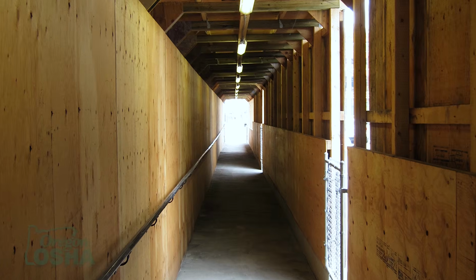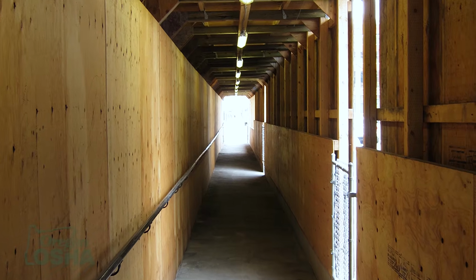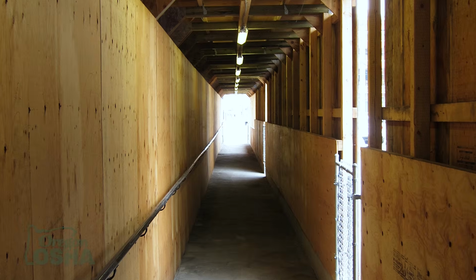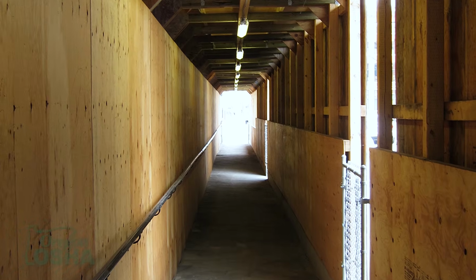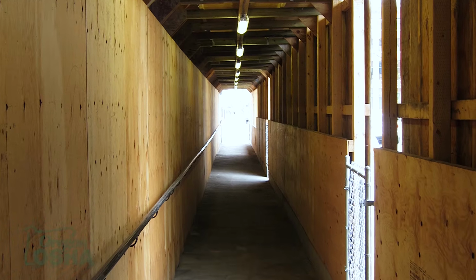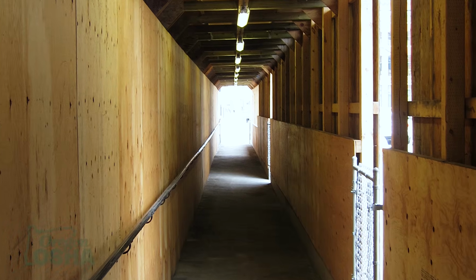Other options would include building some sort of canopy system that employees below, as they enter or leave the building, will walk through a sheltered canopy area, so if anything is dropped or fallen from above, that item will strike the canopy and not the employees walking through essentially a tunnel that is created.